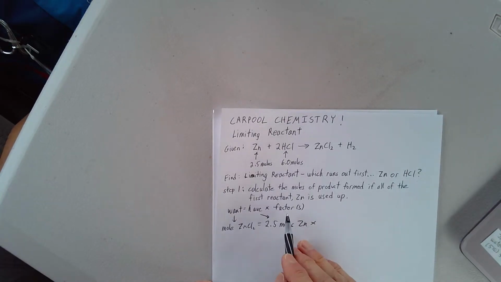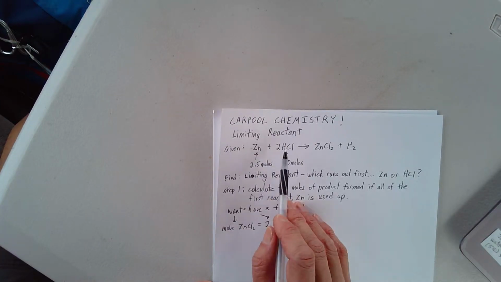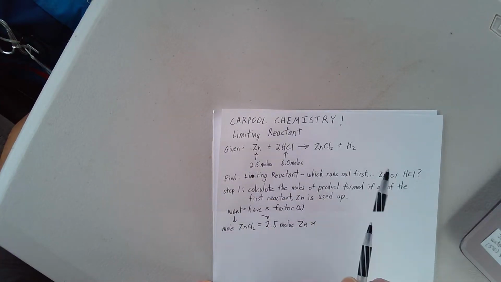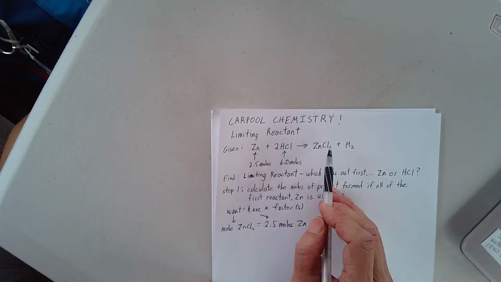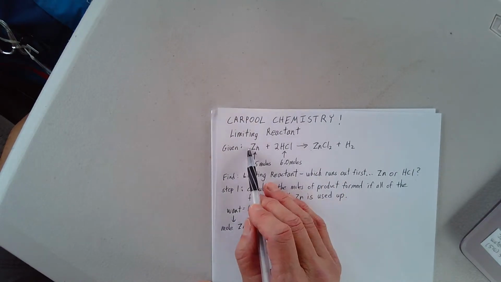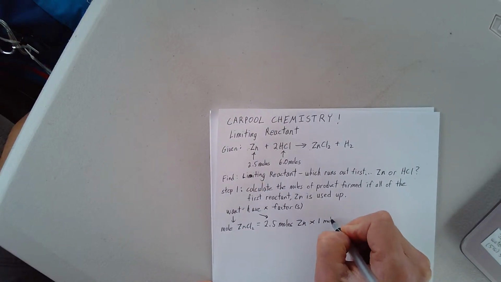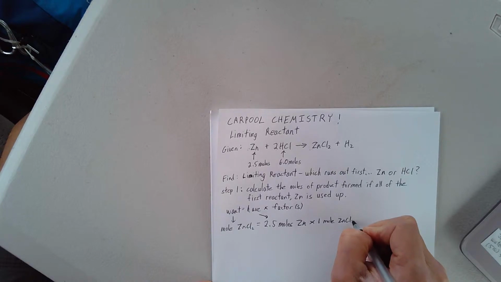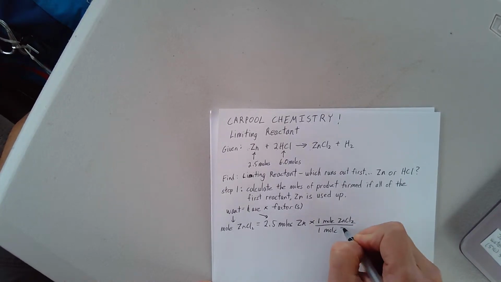times, and then what's the factor that relates moles of zinc to moles of zinc chloride? We get that factor, of course, from our balanced equation, where it's a 1 to 2 to 1 to 1 ratio. So the moles of zinc chloride to moles of zinc is a 1 mole to 1 mole ratio. Let's write that down. 1 mole of zinc chloride for every 1 mole of zinc.